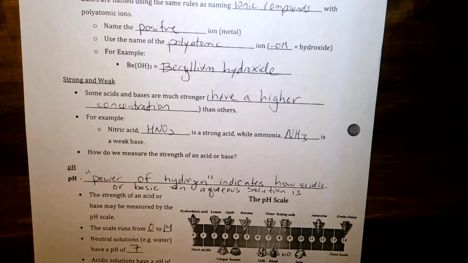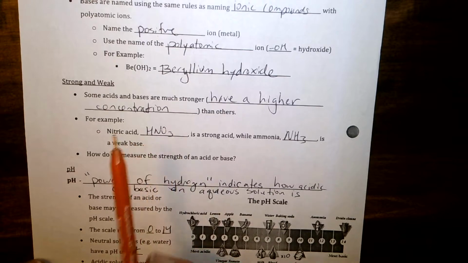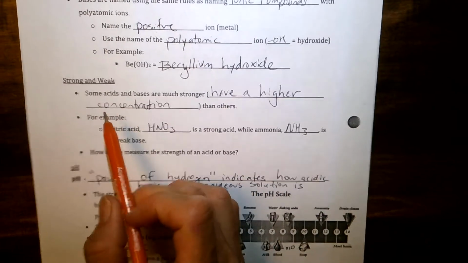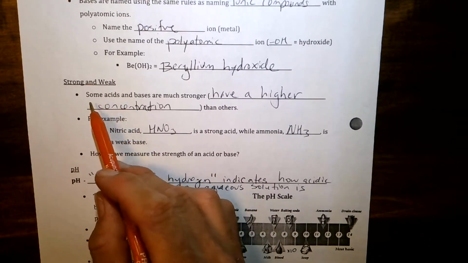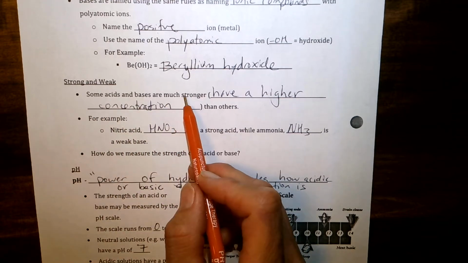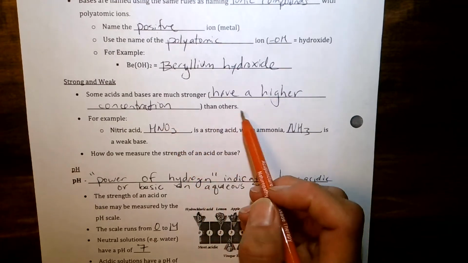All right, so strong and weak bacids. I was combining the names there. Instead of bases and acids, it's bacids. I don't know why I just did that. Anyways, so strong and weak acids and bases.